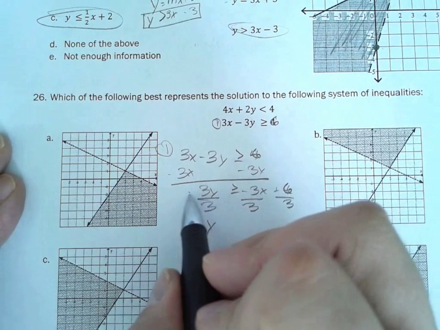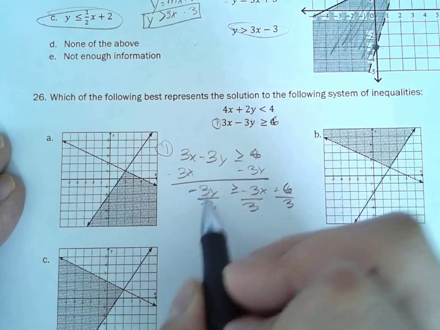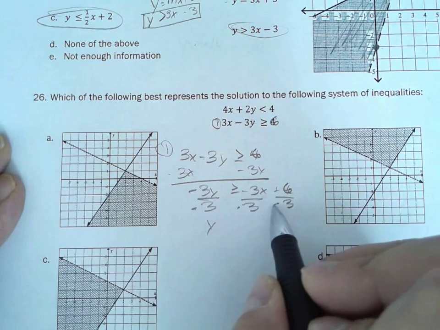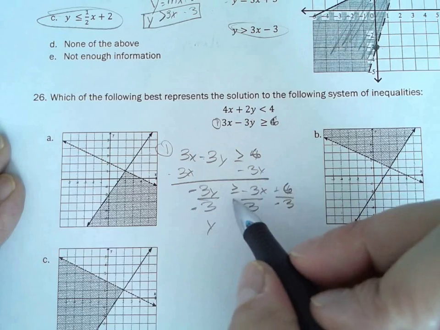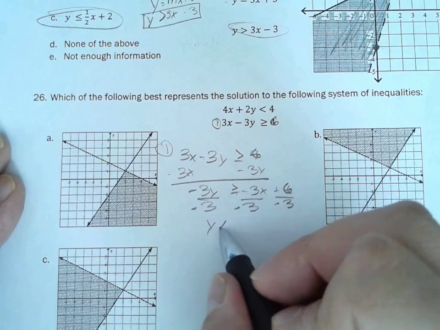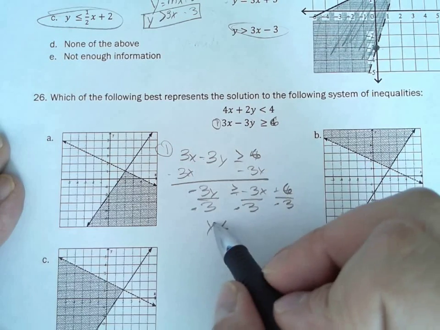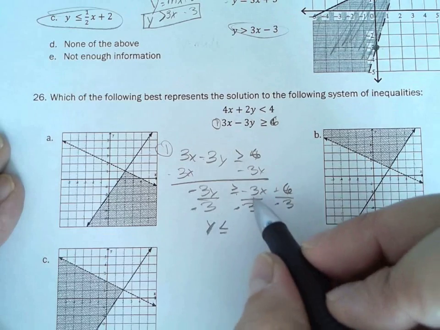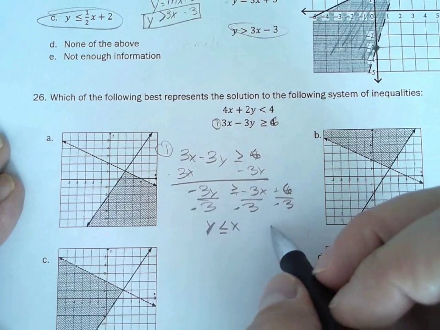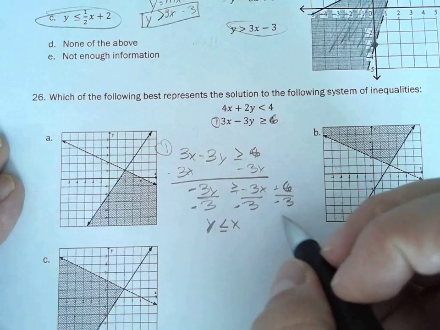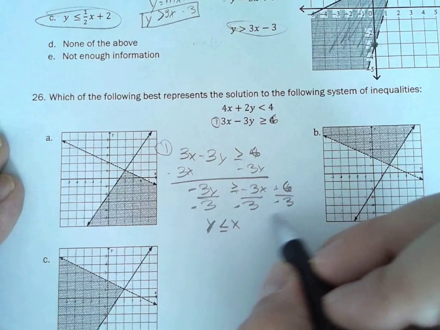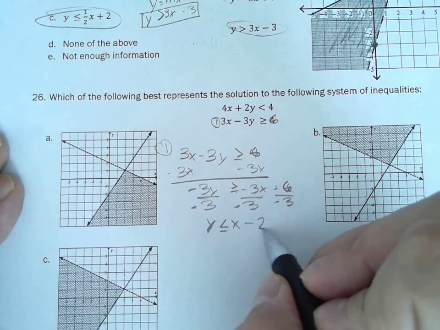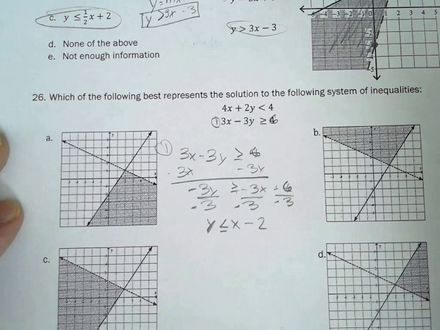So know that this negative has to come down and you have to divide by this negative 3. And when that happens, you have to switch your sign. So you'll shade below, because this is less than or equal to. You'll get x, 6 divided by negative 3 is 2. So you get that right there. Okay. So be very careful with that.